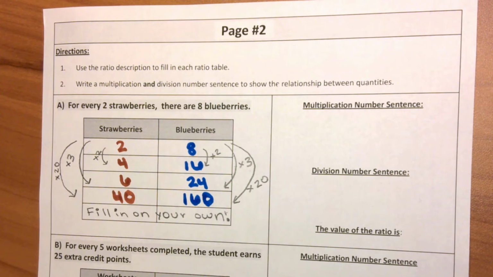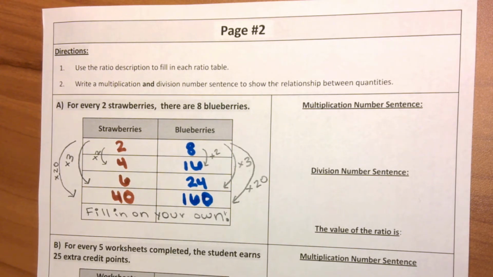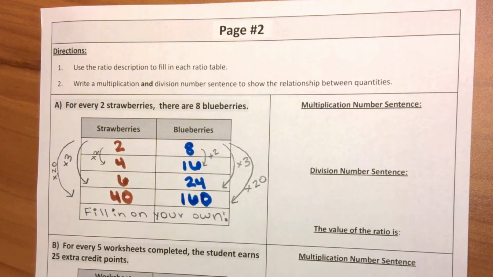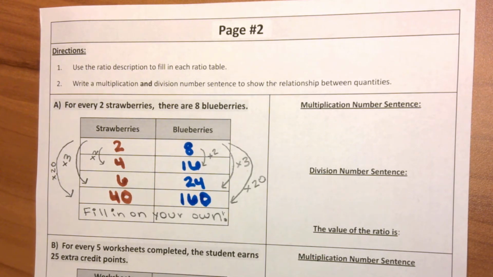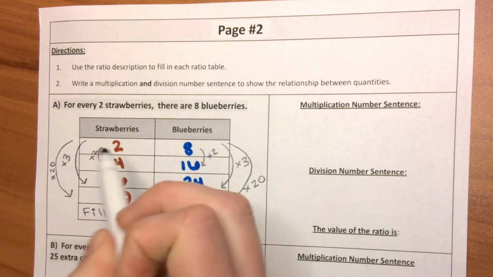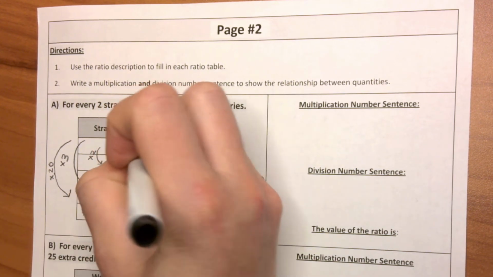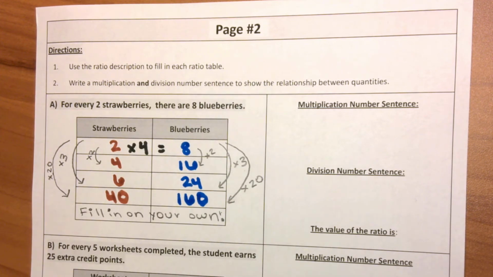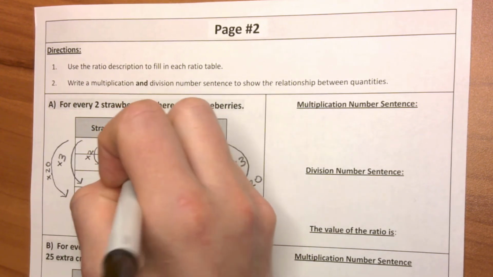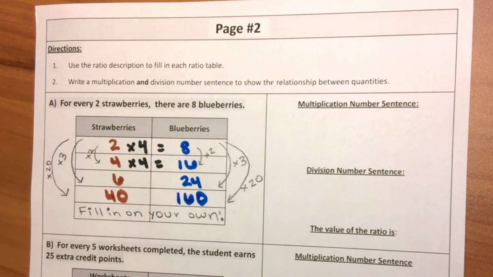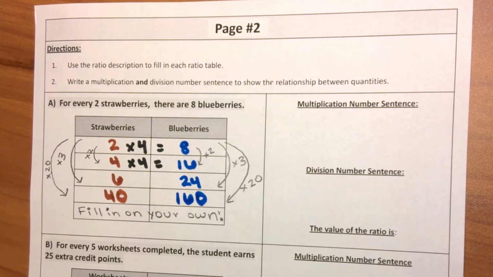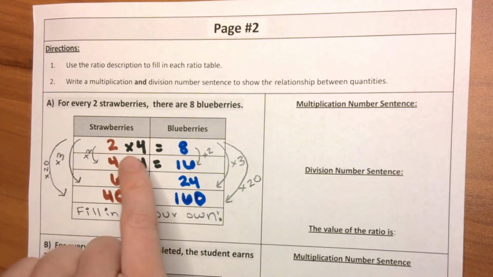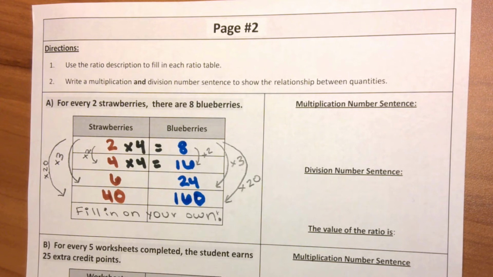All right, now let's write our number sentences. I like to start with multiplication, but if you notice a division pattern first, that's fine too. I notice that I can take my strawberries and multiply them by 4 to get my blueberries. 2 times 4 is 8. 4 times 4 is 16. So under multiplication number sentences, I'm going to write strawberries times 4 equals blueberries.